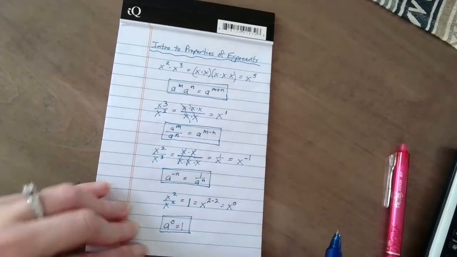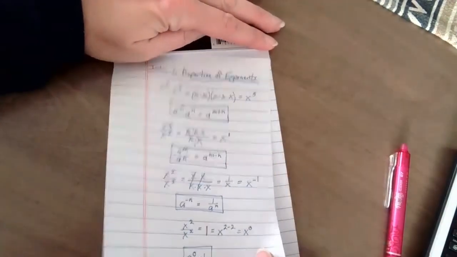All right, 4 down, 3 properties to go. Let's see here, what else we got?